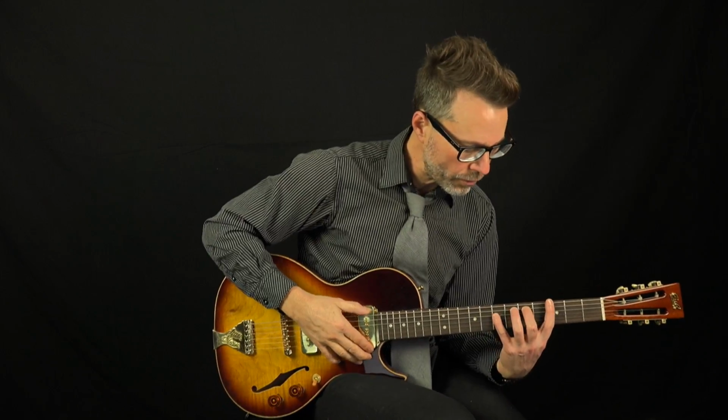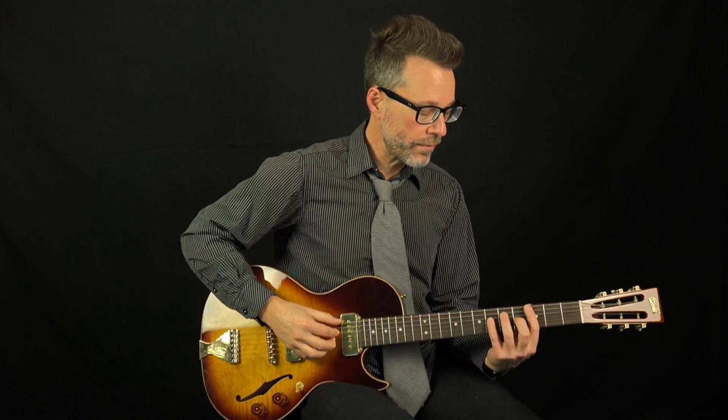You're not playing the 3rd, 5th, and 7th fret at the same time. We're playing the 3rd, 5th, and 7th scale notes. For instance, if I play a G7 chord, here's the 1, here's the 5, here's the 7, or flat 7, here's the 3, and so on. But we're not playing frets 3, 5, and 7.